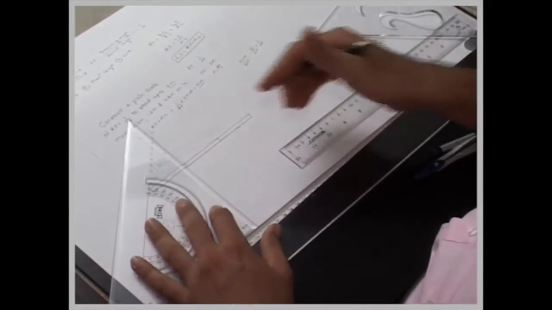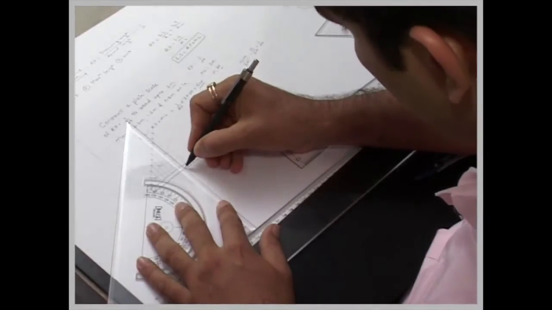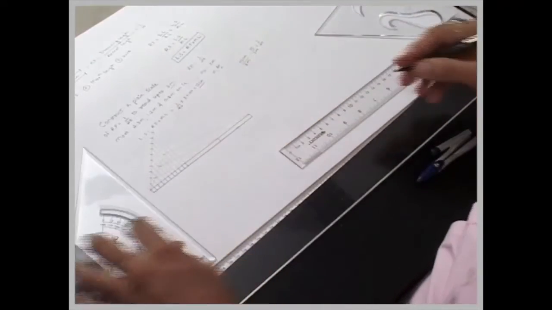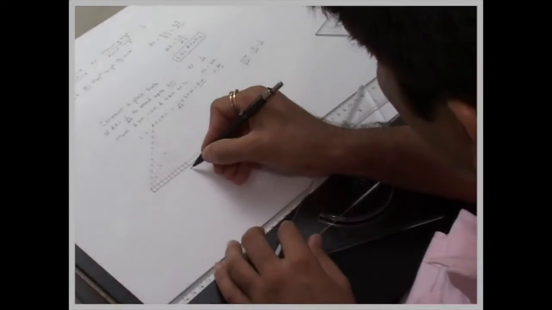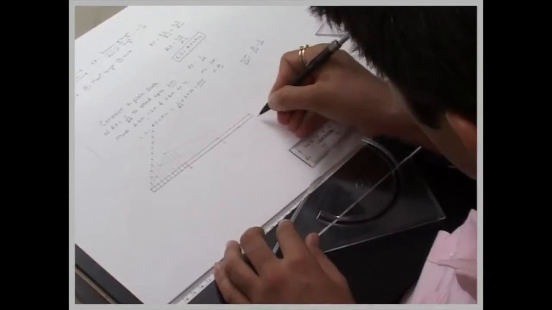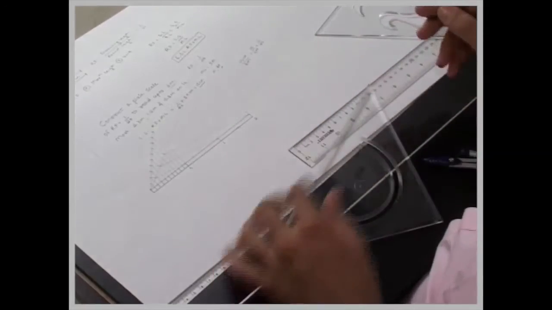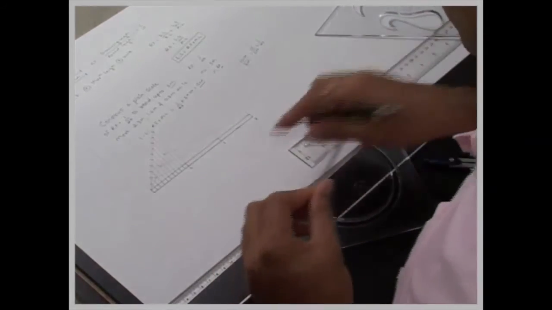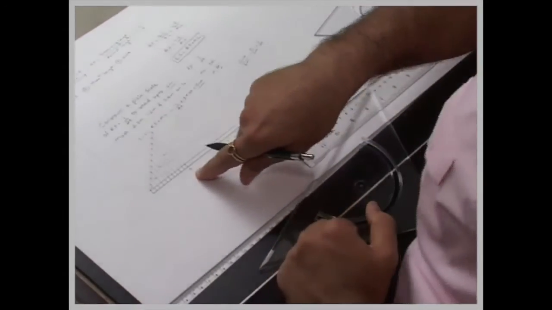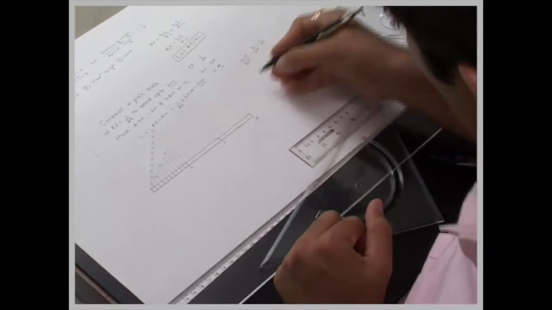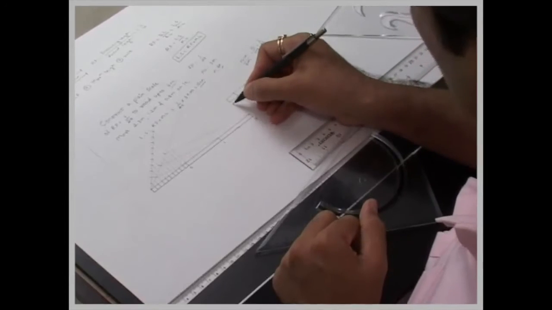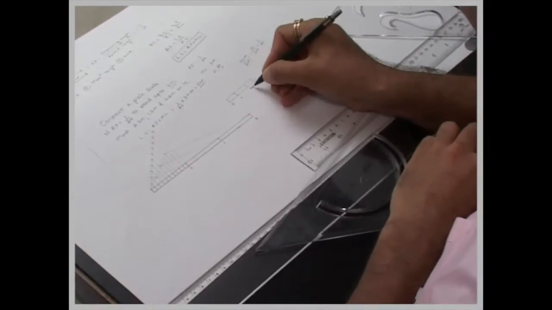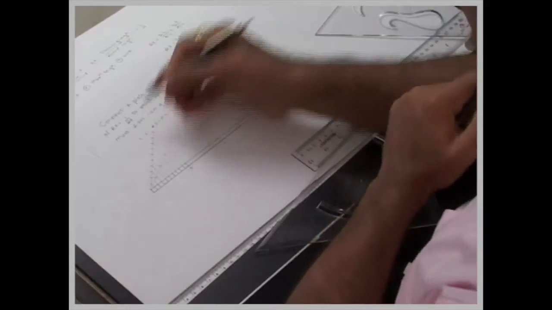Now we will draw a vertical line from here. Now we will start from here, 0, 1, 2. Now you will have a doubt, like why I have started 0 from here. So now see, if I take any diagram, if I start 0 from here, 0, 1, 2, 3. Now I have to mark 2.3.